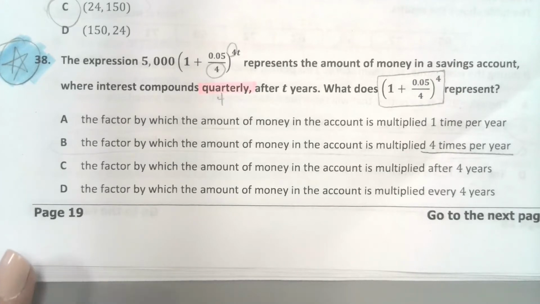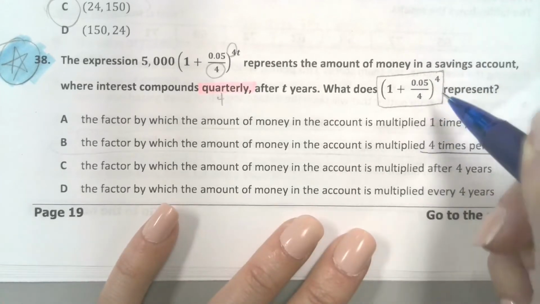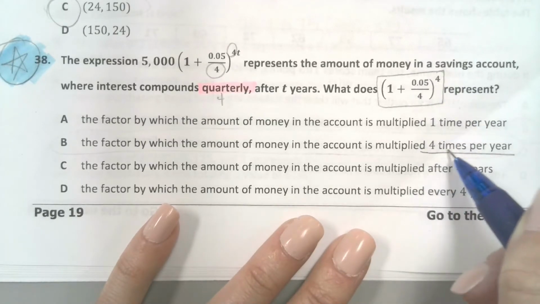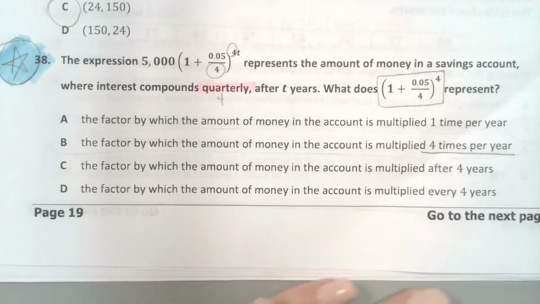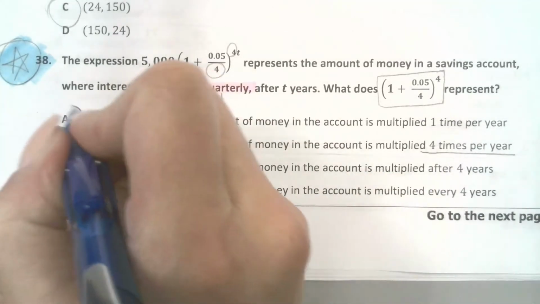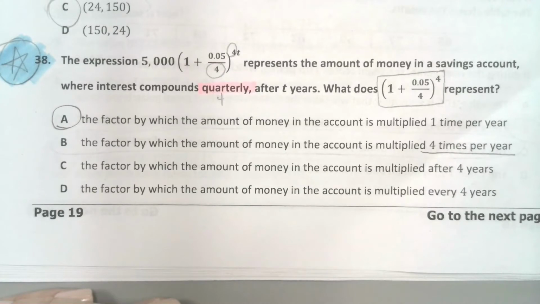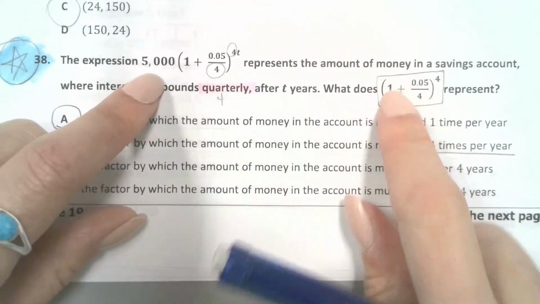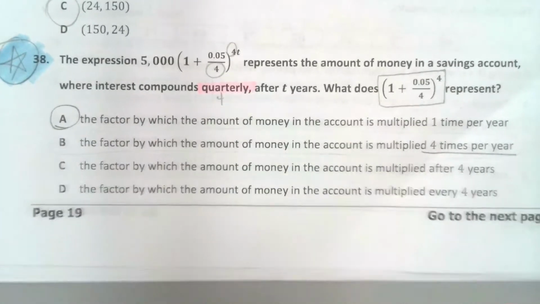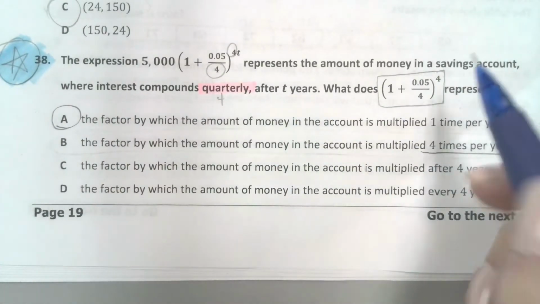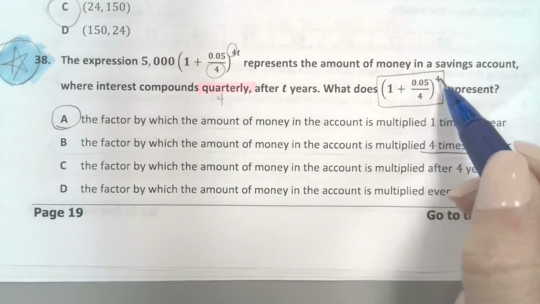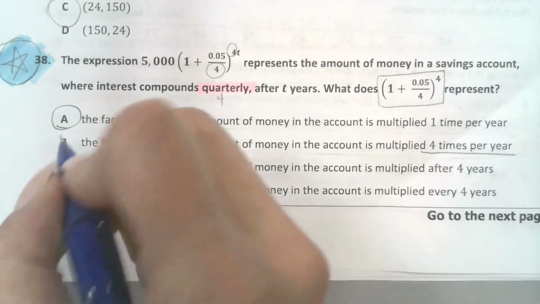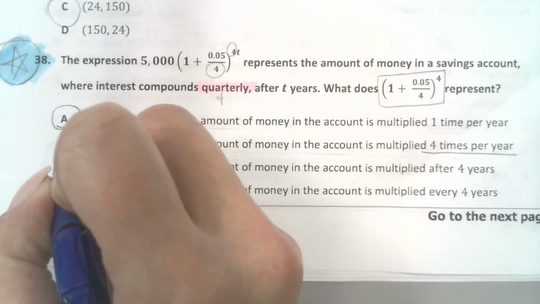Because quarterly means 4 times per year. But this 4 and this 4 on the inside of the expression means that the 4 times per year has already been taken into account. So the answer is A. Because this whole part of the expression is only multiplied by 5,000 one time. The quarterly parts are already accounted for. So B was the most missed answer.